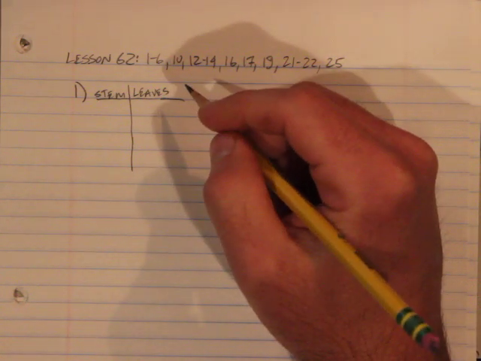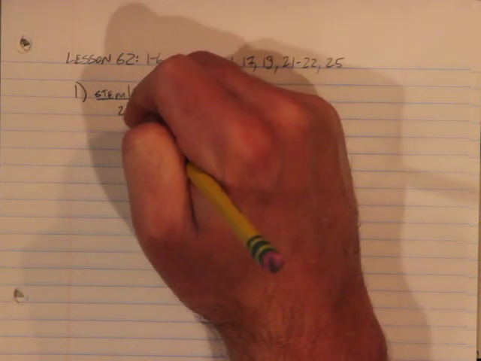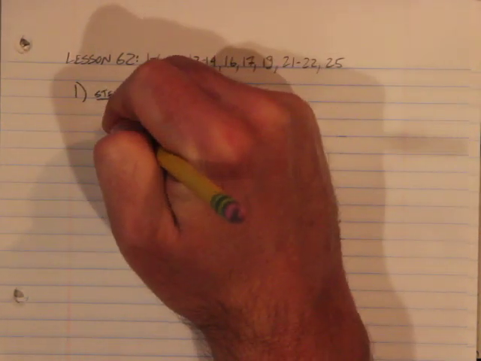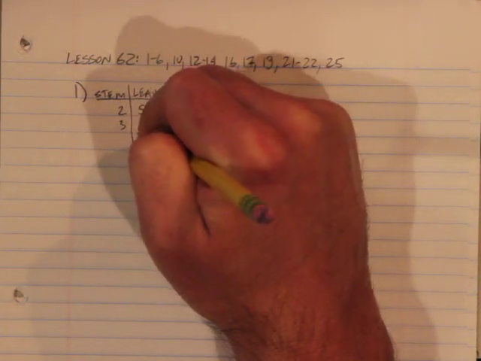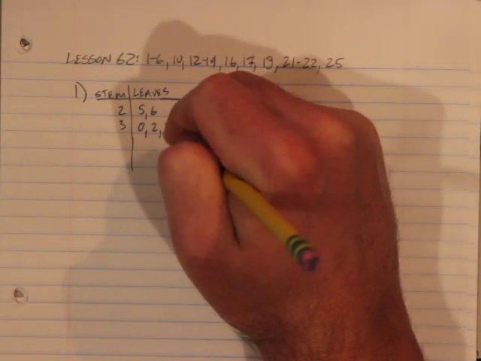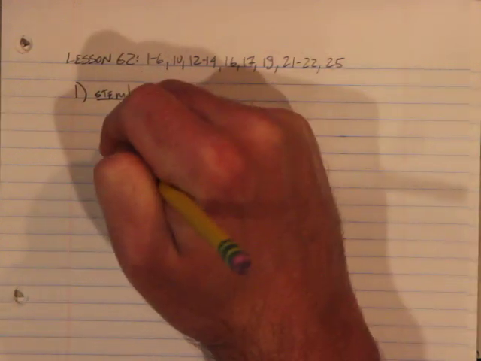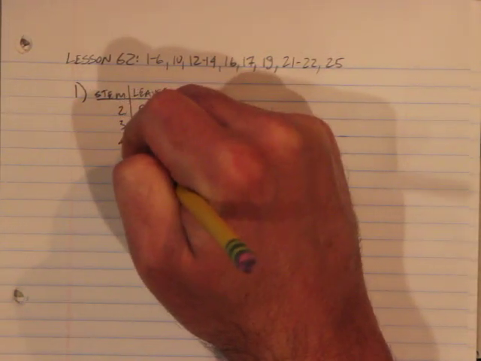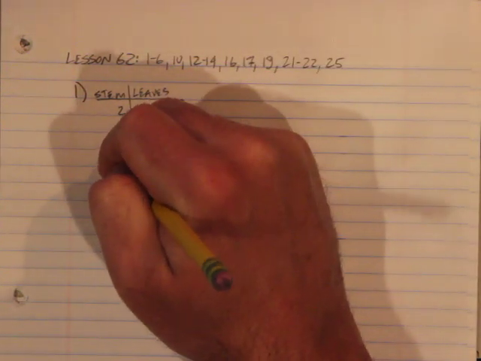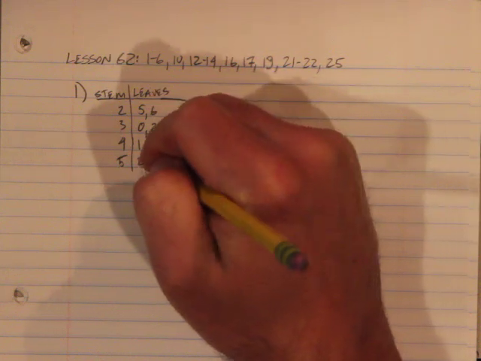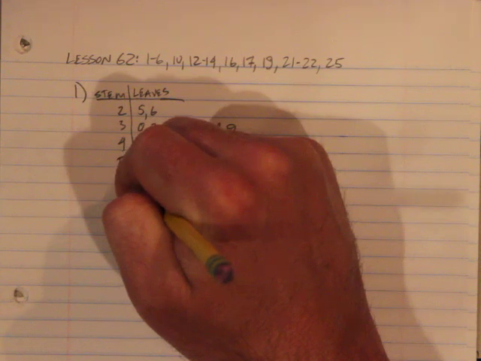And these are service club ages of members. For 2, we've got 5 and 6, and I'll explain what this means in a second. For 3, I've got 0, 2, 3, and then I've got 3 4s, 1, 2, 3, 8, and 9. And then for 4, we've got 1, 1, 2, 6, and 7. For 5, 2, 5 and 7, and for 6 we've got 0 and 4.